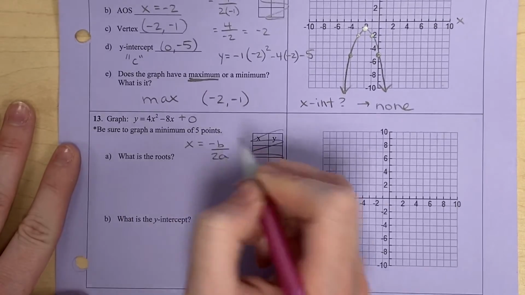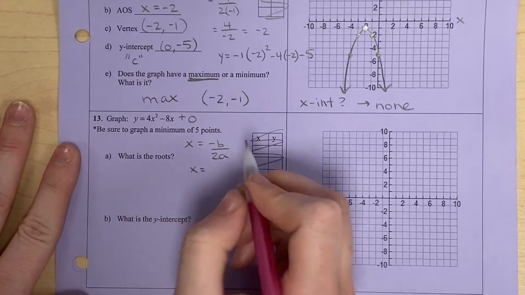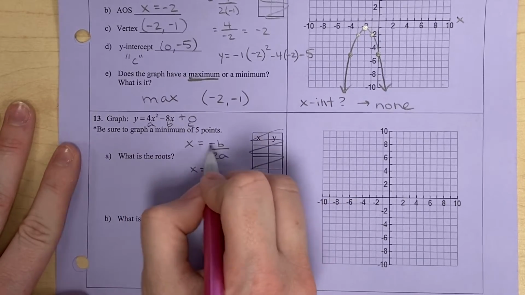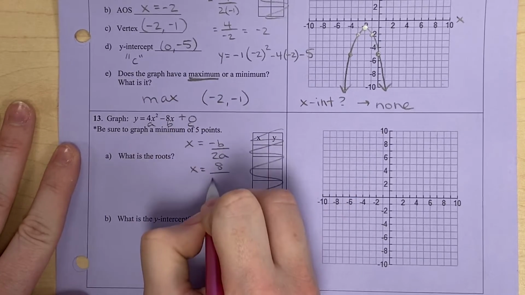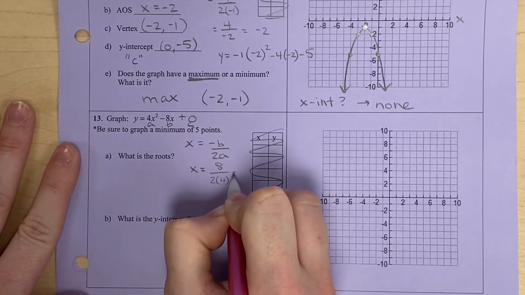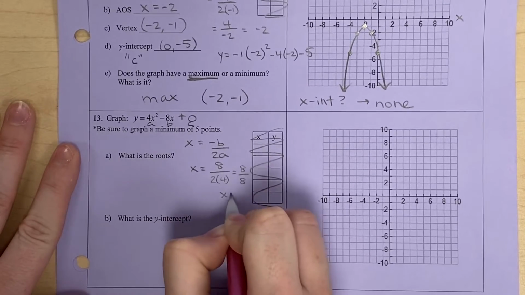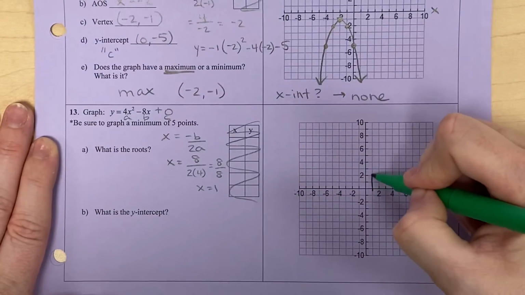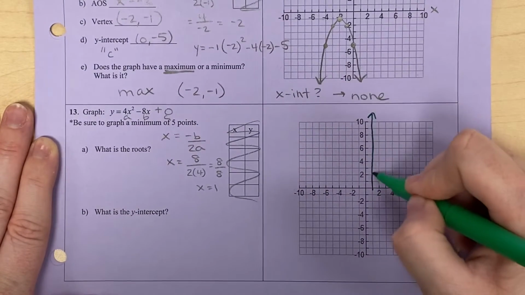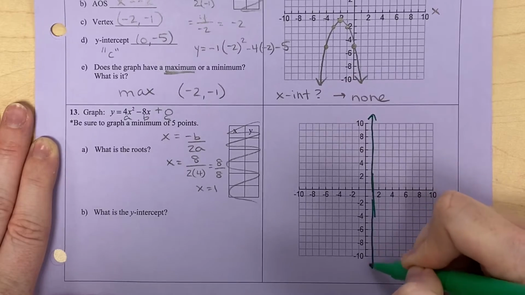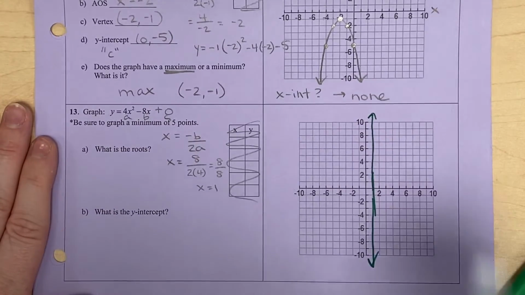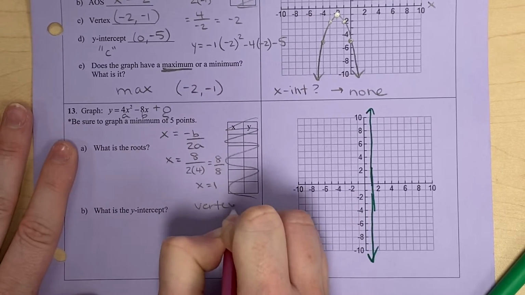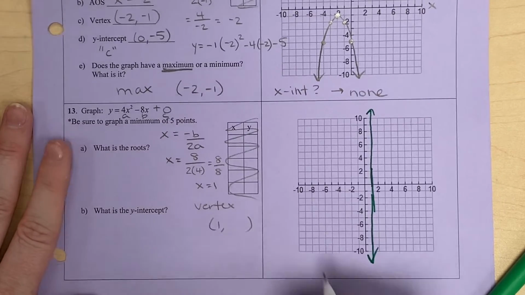So negative b over 2a. Negative b means the opposite of b, so that would be positive 8 over 2 times a, which is 4. So you have 8 over 8, which is 1. So that means my axis of symmetry is going to be here at 1. Sorry, my line's a little messed up there, but at 1. So that means my vertex is going to be 1 comma something. We don't know yet.